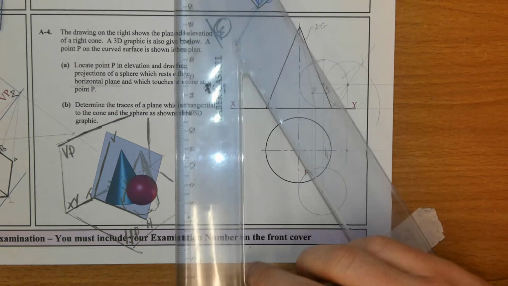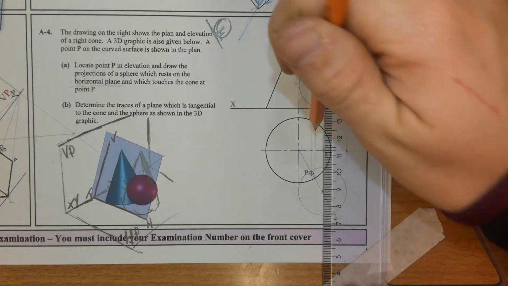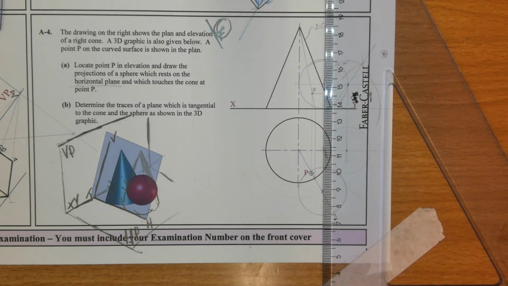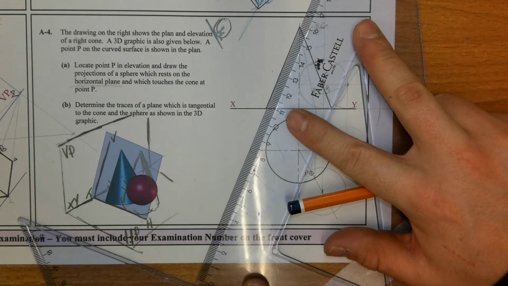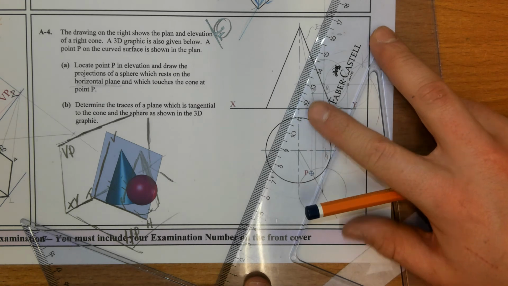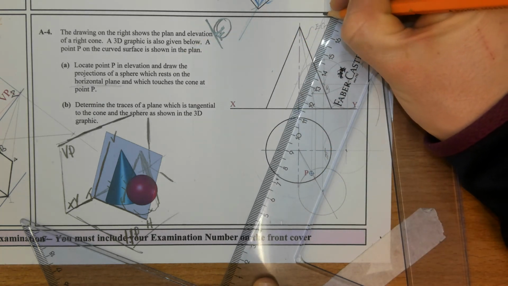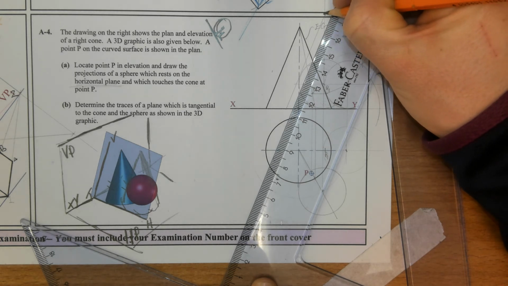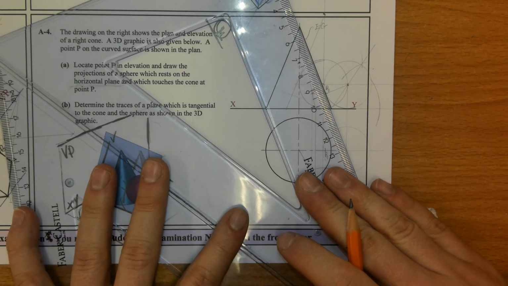So in elevation, we're going to draw a line that's tangential to the sphere. Okay, so there's the apex of the cone that contains the red sphere.